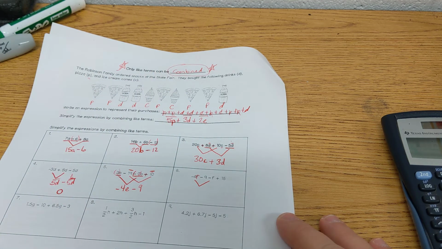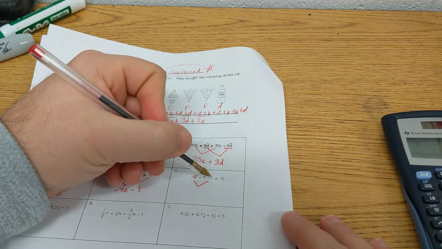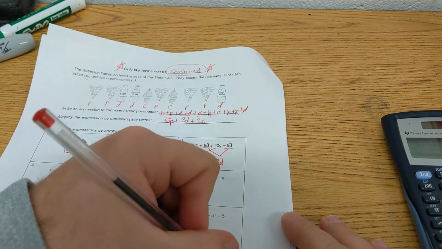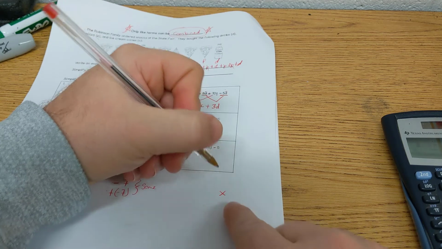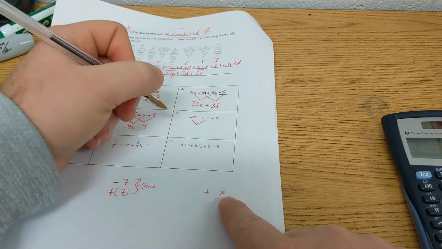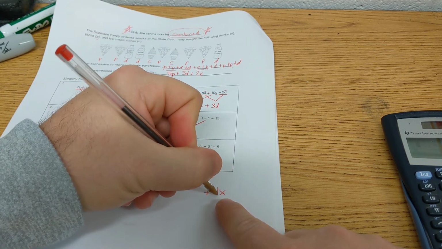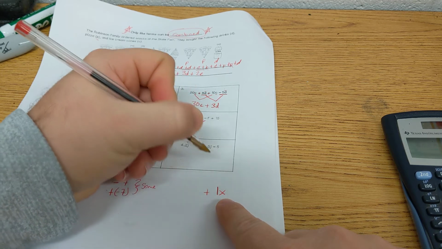Now, what I told you earlier, I told you this yesterday, I mentioned it on a Google Meet yesterday. If you just have a variable, and it's plus a variable, well, that variable has a 1 in front of it.